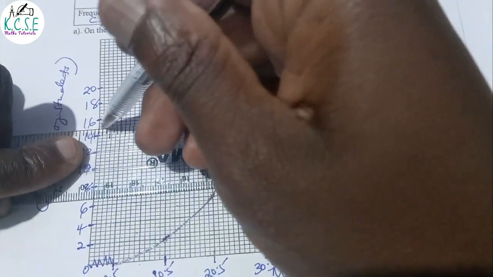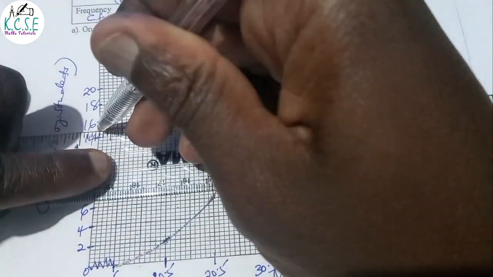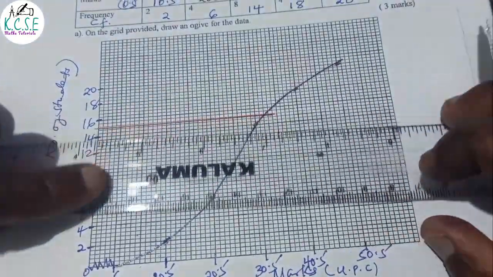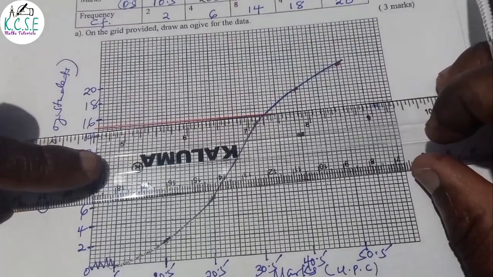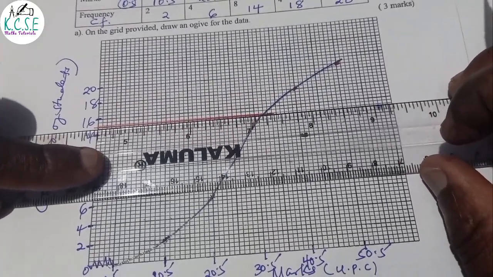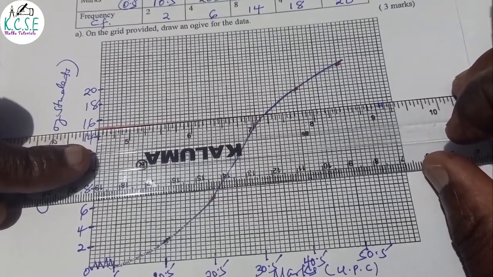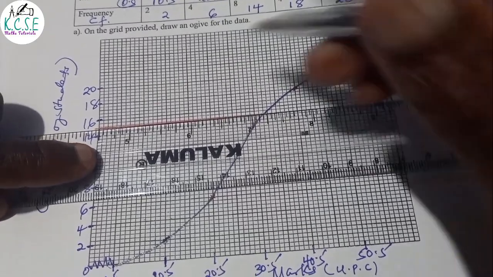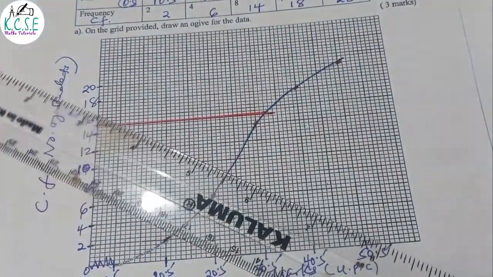So you draw a straight line up to where it cuts the curve, like that. So let me draw it again. Exactly at the center there, between 14 and 16.